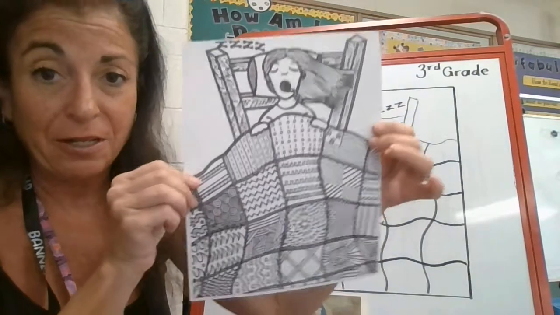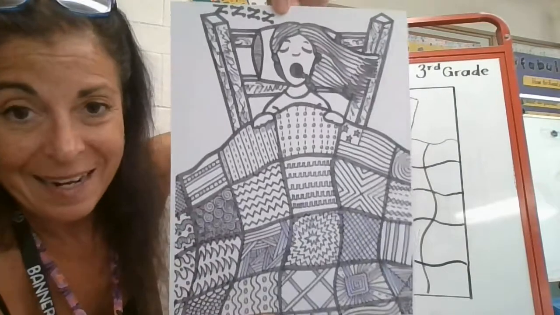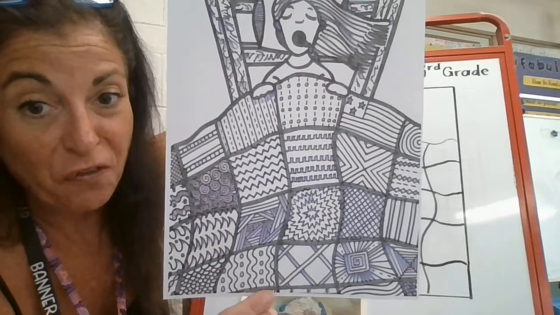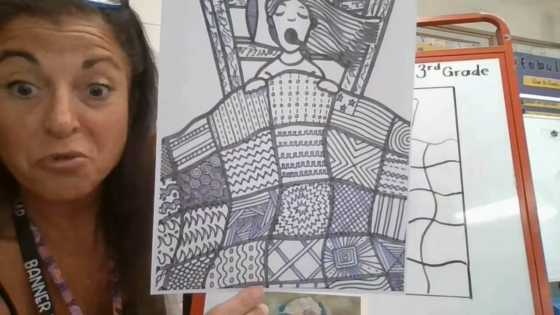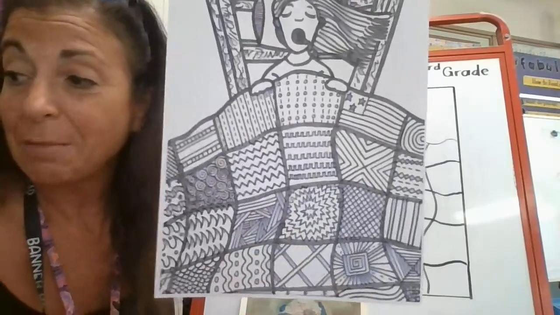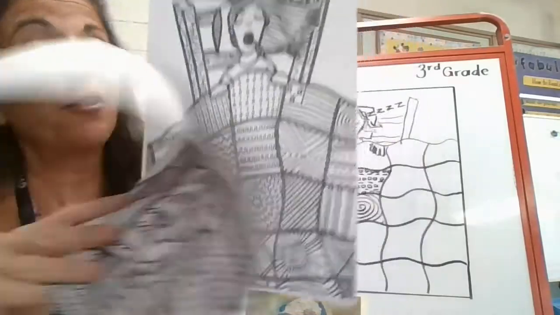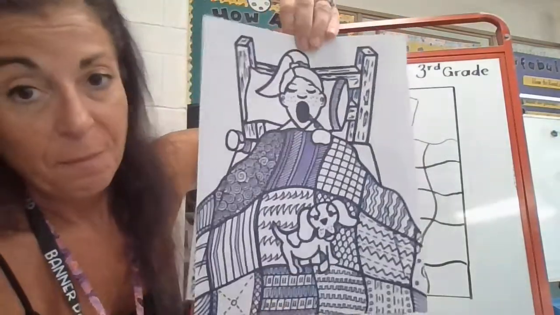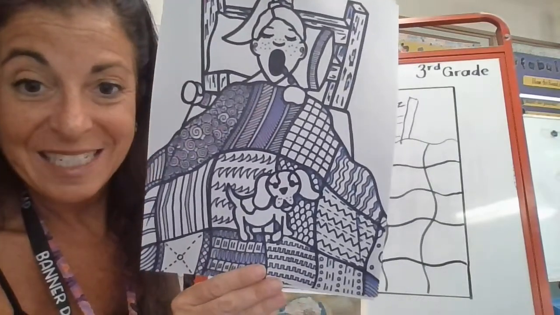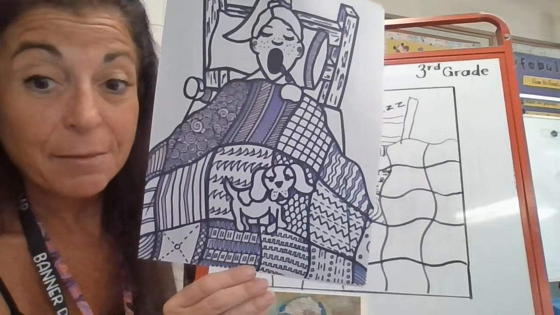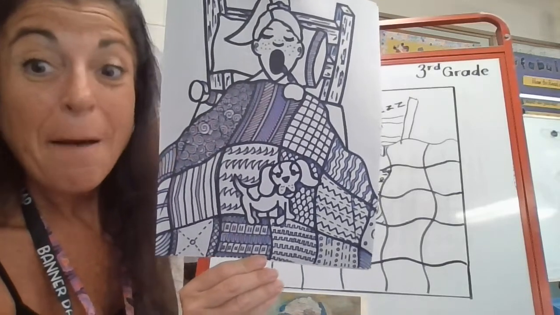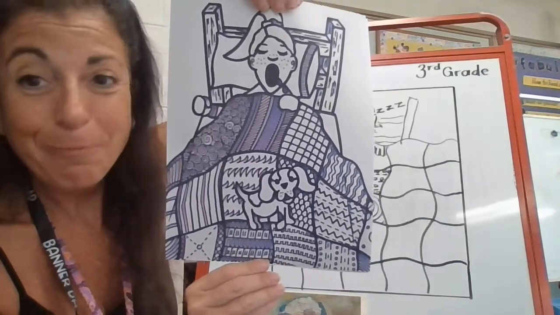Here's an example of the one that I did. You can see I used lots of different line designs. Sometimes I used more than one line design in each one of the squares on my quilt. Here's another example of one that I've done before, using different line designs, combining sometimes more than one kind of line at a time. Be creative, be inspired.